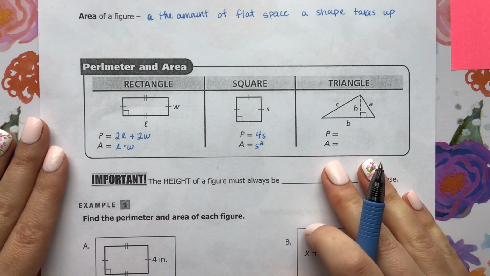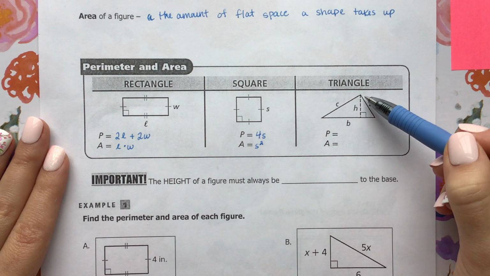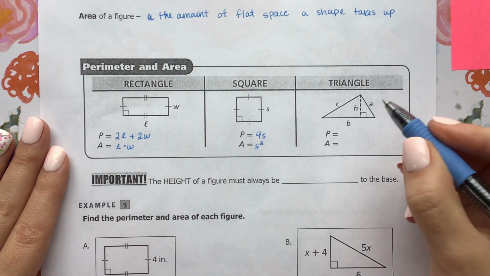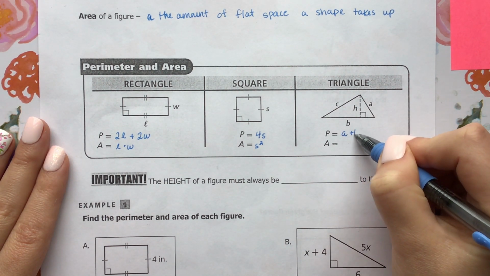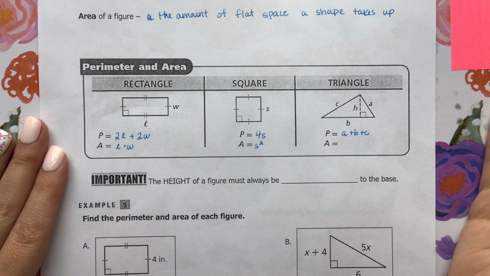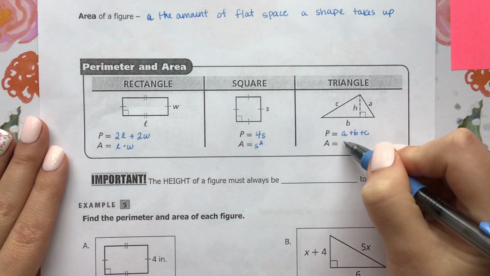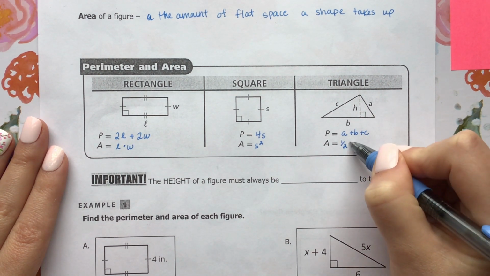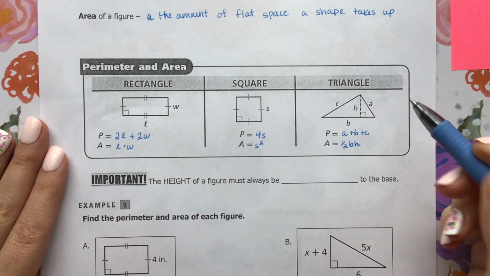And finally, for a triangle, the perimeter, because we have these labeled A, B, and C, I'll just say it's A plus B plus C, because remember, perimeter is just the distance around a shape. The area is going to equal 1/2 the base times the height.